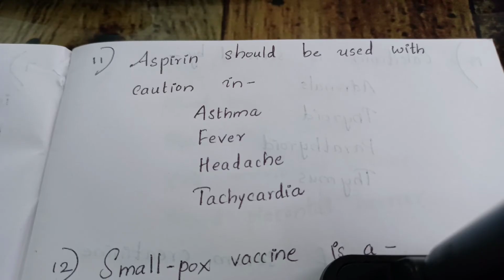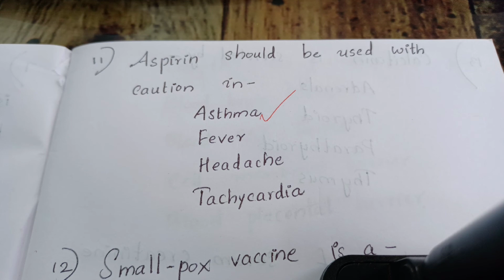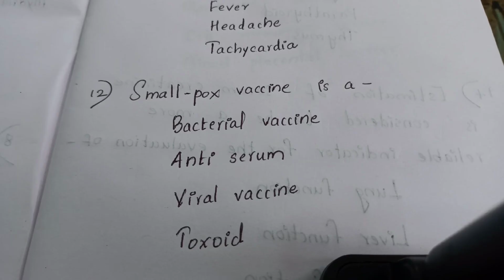And the 11th question is, aspirin should be used with caution in asthma, fever, headache, tachycardia. The right answer is asthma. When medications such as NSAIDs or aspirin block the cyclooxygenase 1 enzyme, production of thromboxane and some anti-inflammatory prostaglandins is decreased. And in patients with aspirin-induced asthma, this results in the overproduction of pro-inflammatory leukotrienes, which can cause severe exacerbations of asthma.